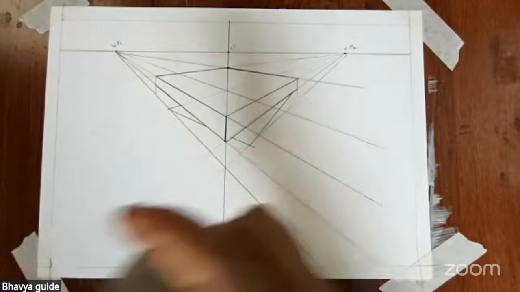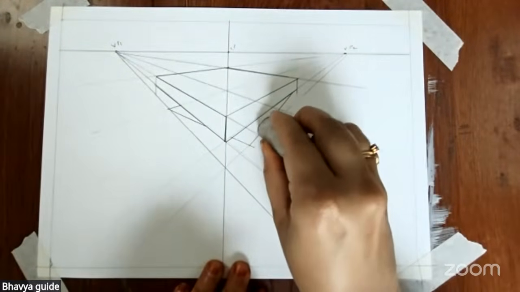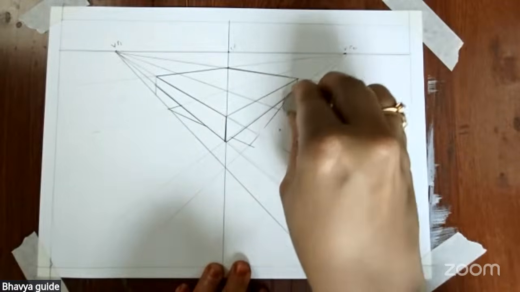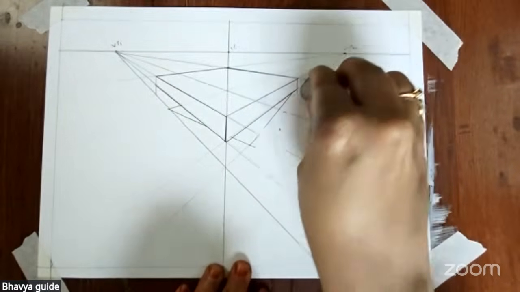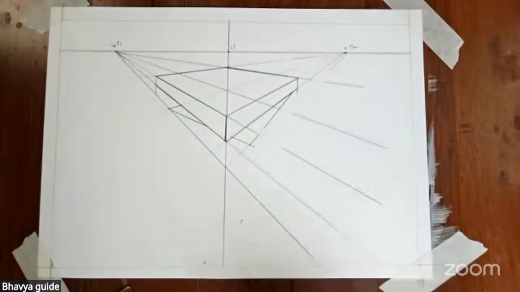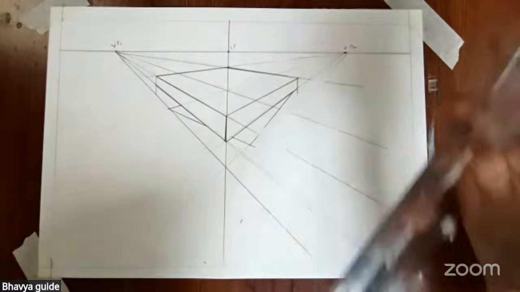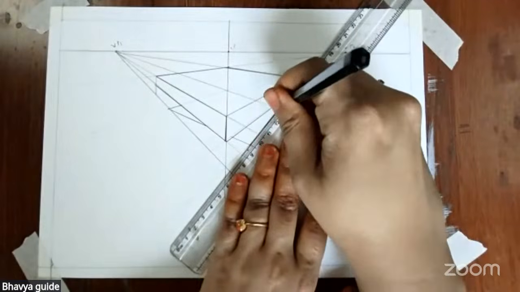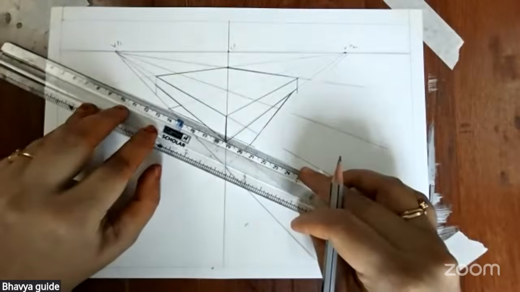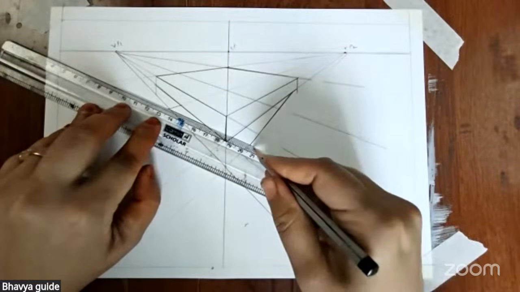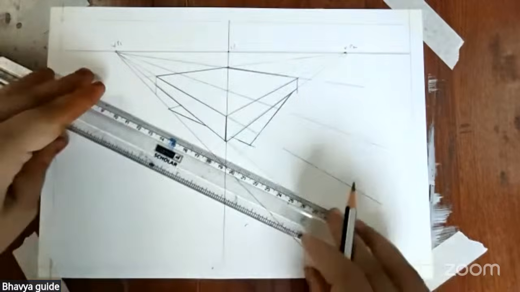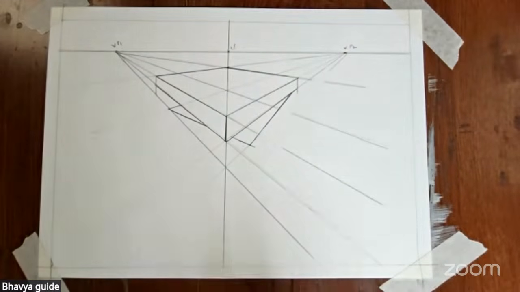So I'll erase this projected line so that you will understand what I did. We are just taking the help of projected lines and making the drawing. Okay. Projected lines are not needed once the drawing is completed. Okay. Drawing.